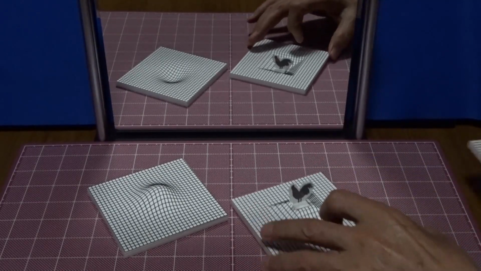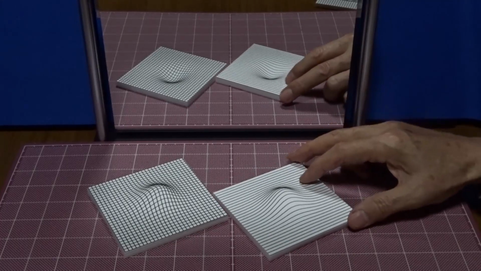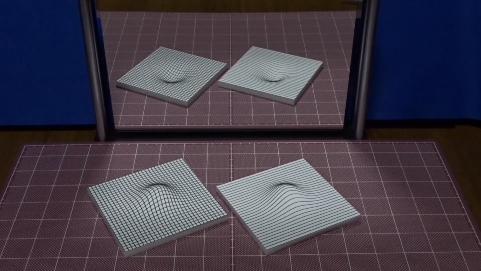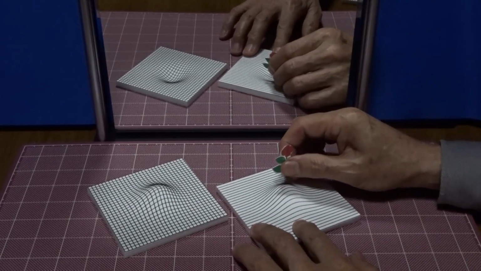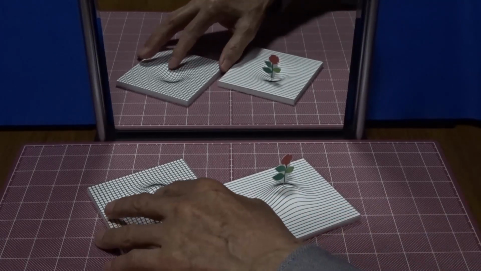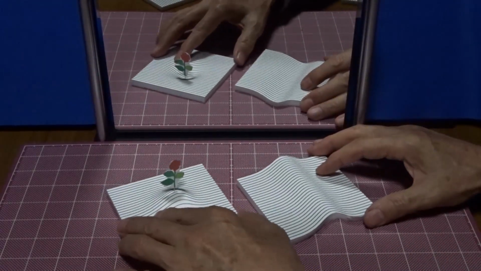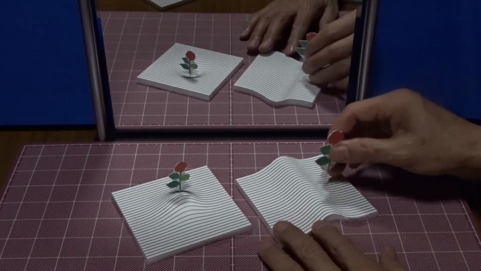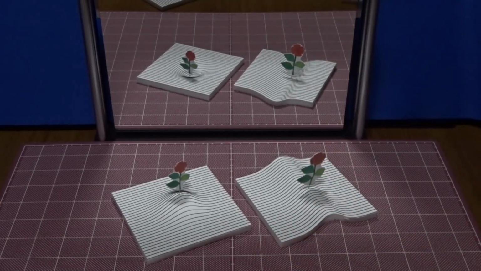Another picture. This surface is shown by one group of striped curved lines, but the same visual phenomenon can be observed. And the other one is a ridge structure, but this is also a plane picture, and in the mirror the height is reversed in the same way as we have shown.